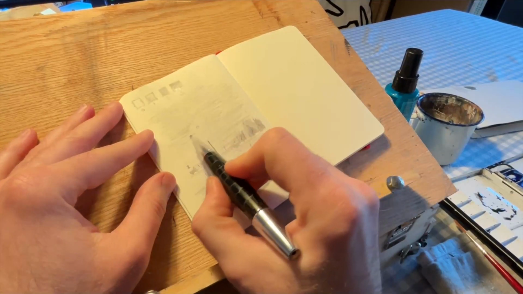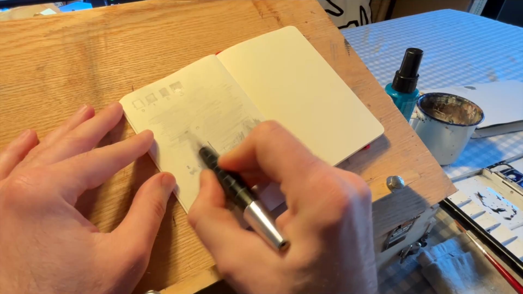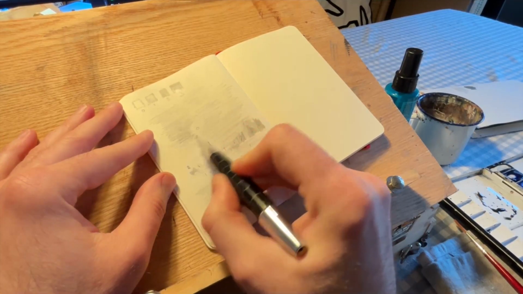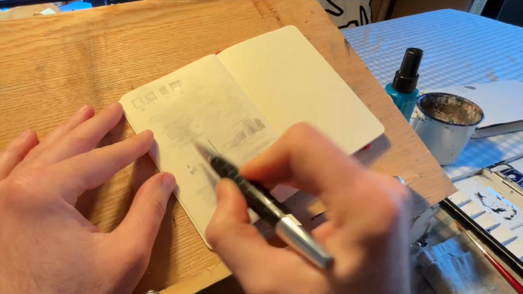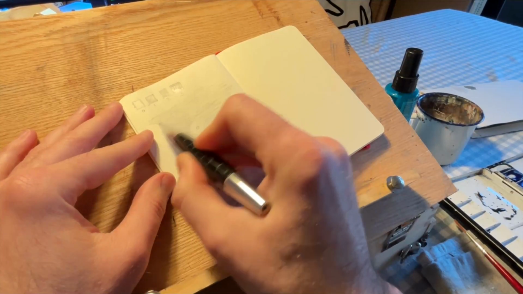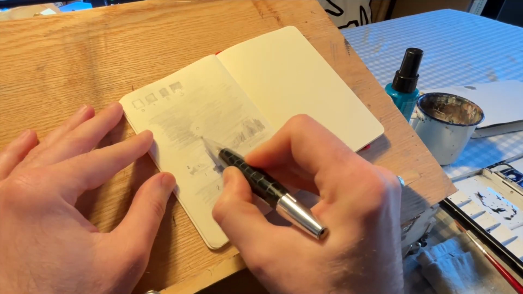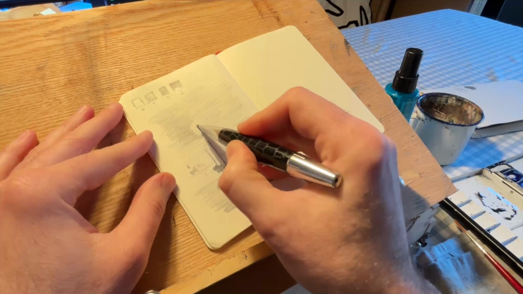Now usually it creates much more interest if we add some darker values closer to our lightest value. So this is what I'm doing here. I'm just adding sort of a 2 against my 0.